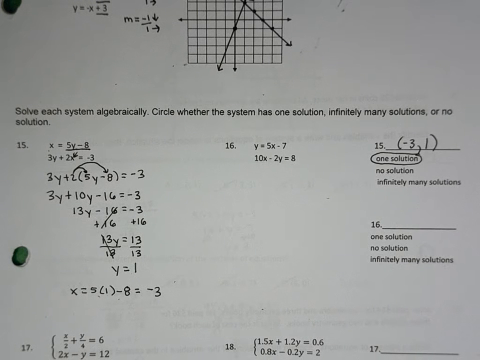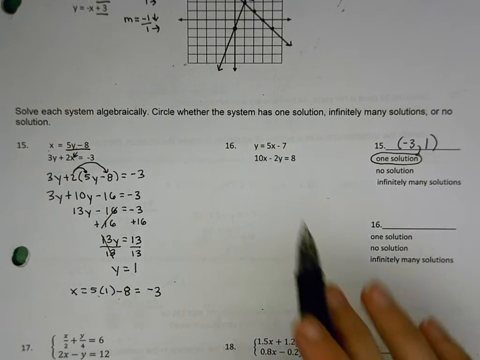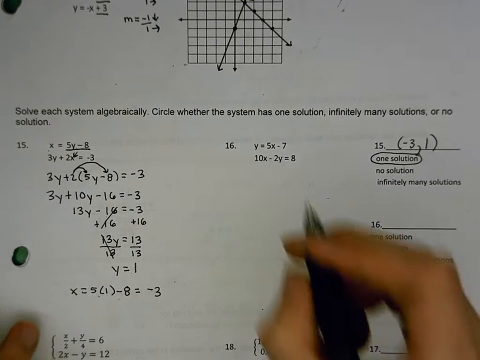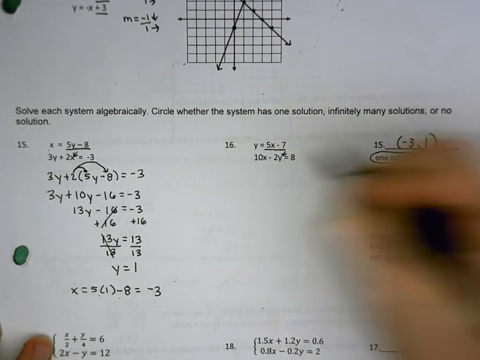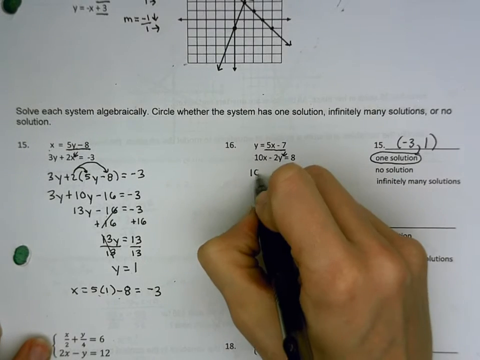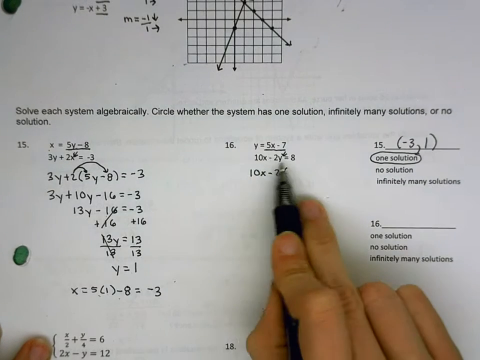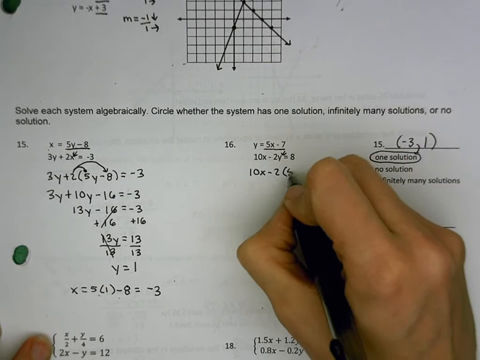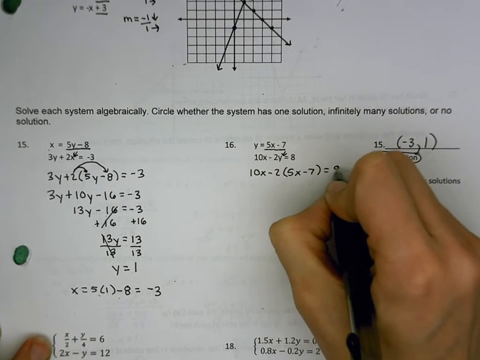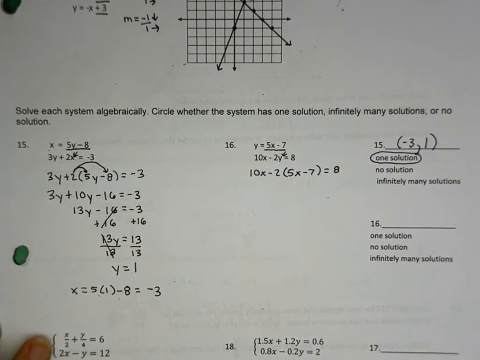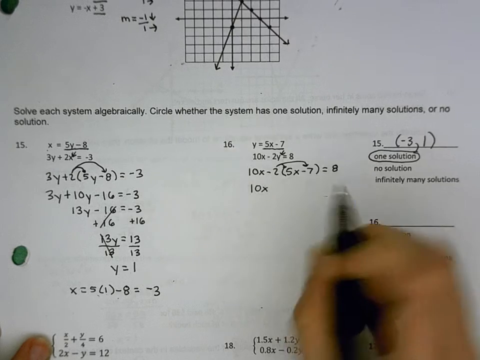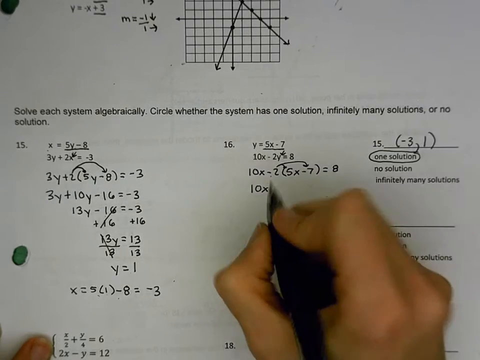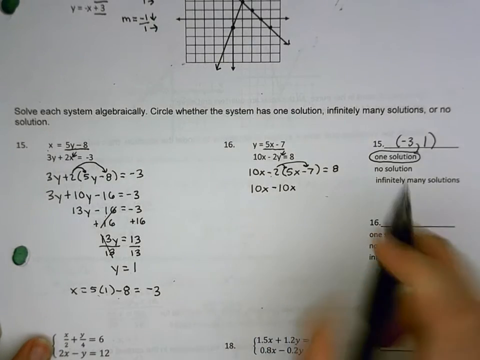Okay, here we go. Next up, we've got number 16. Again, I notice I have one that's already by itself, and so let's go ahead and do substitution. I'm going to take this 5x minus 7, which equals that y, and I'm going to stick it into my y there. So I'm going to have 10x minus 2, not times y, but times 5x minus 7. Okay, so now you've substituted. We're going to distribute here. We have 10x, negative 2 times 5x is negative 10x, and negative 2 times negative 7 is positive 14.